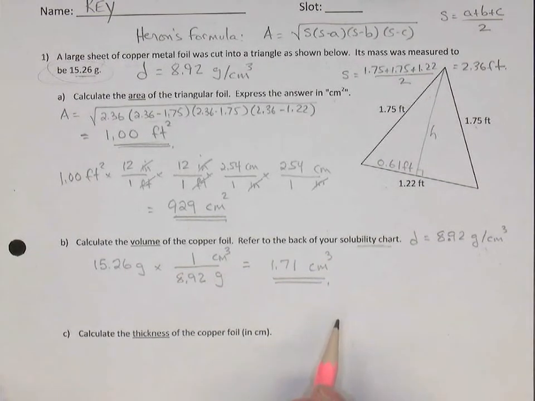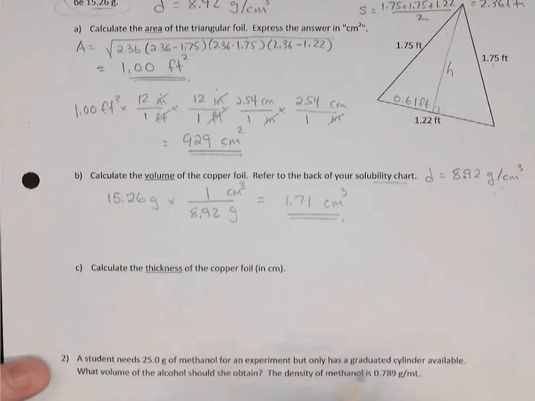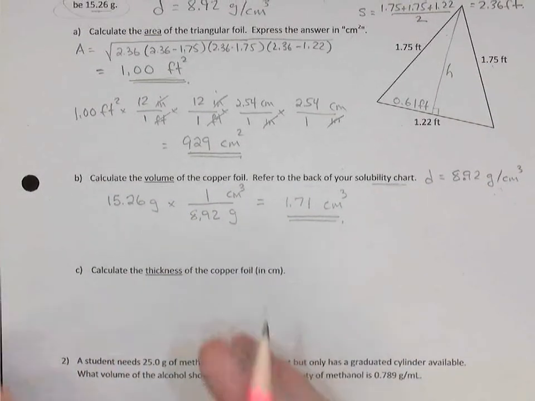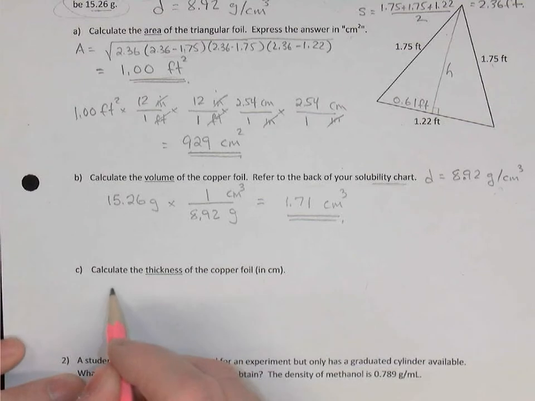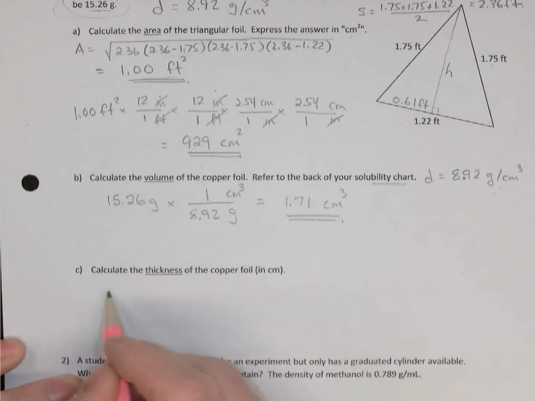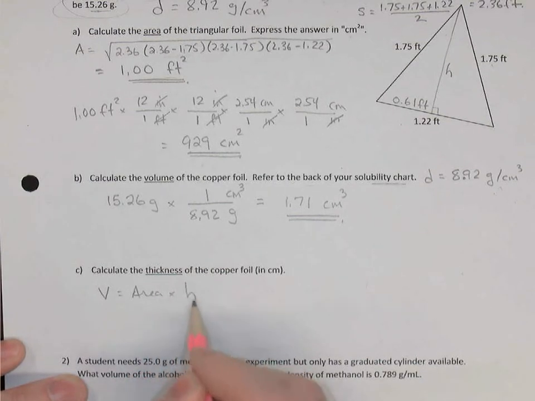And finally, we can figure out the thickness of this foil, because we know that the basic thing is like a triangular prism where we have area of a base and height. So volume is area times height.